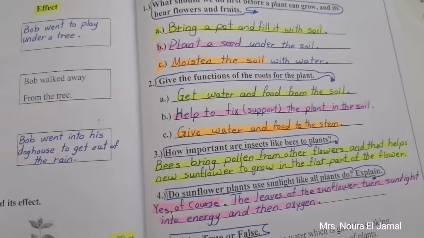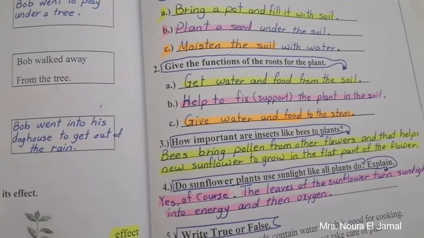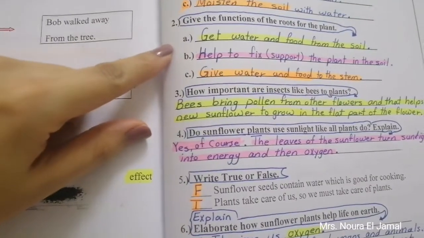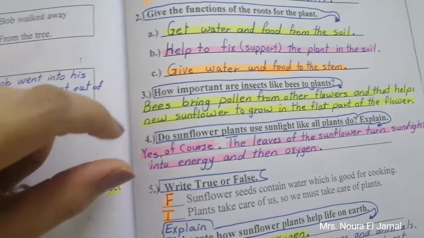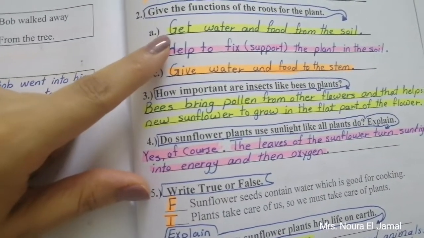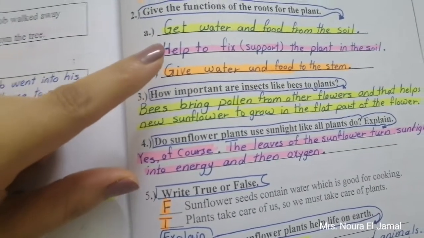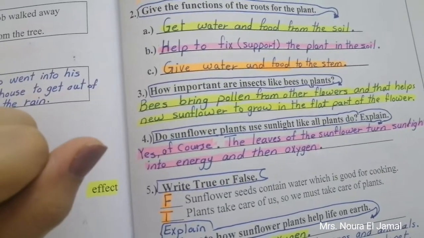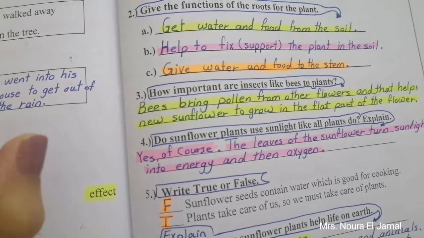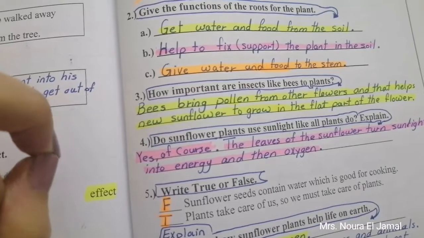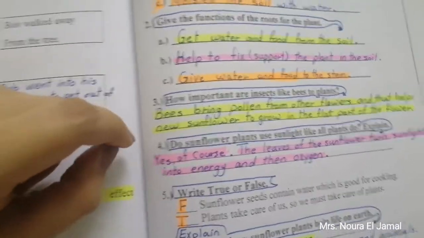So now we know how does the sunflower grow. Number 2 here. Give the functions of the roots for the plant. What are the functions of the roots? Get water and food from the soil. Number 2, help to fix or support the plant in the soil. Number 3, give water and food to the stem.